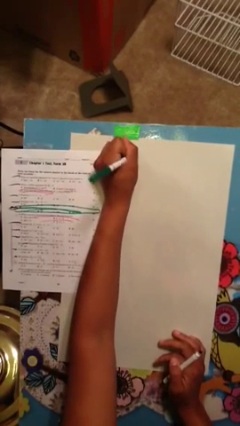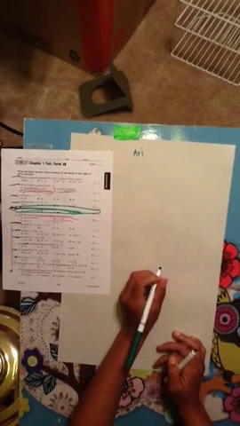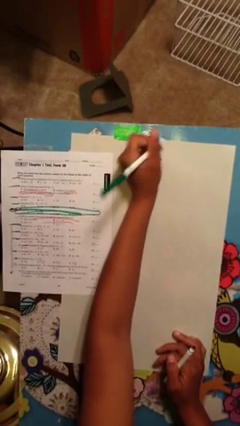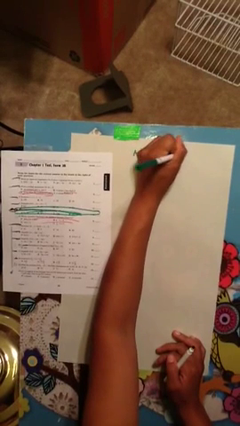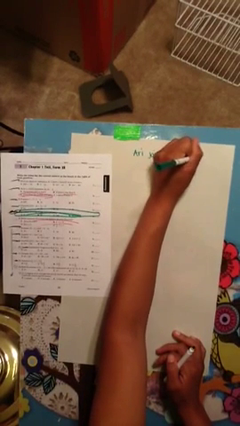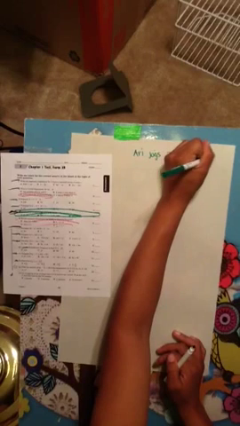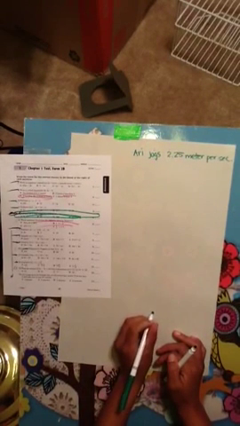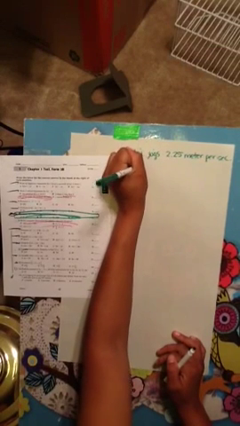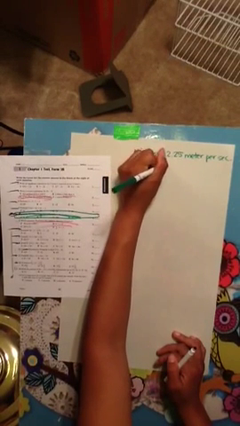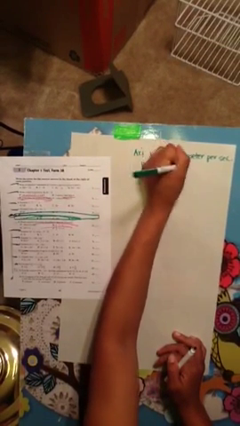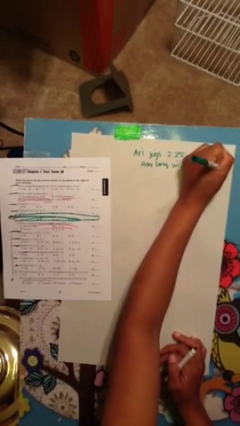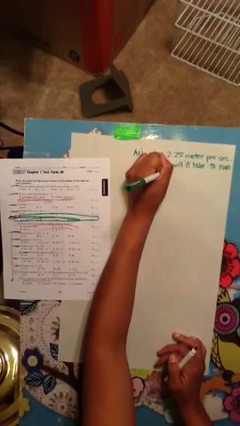So, Aries' name, and he jogs at a rate of 2.25 meters per second. How long will it take him to run 270 meters?